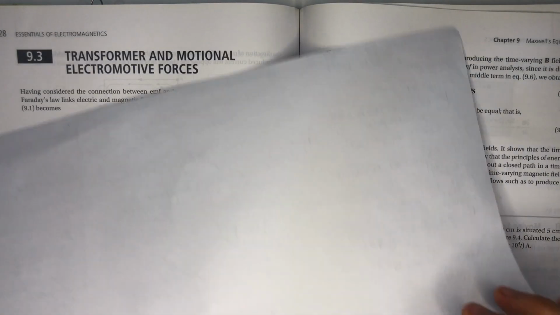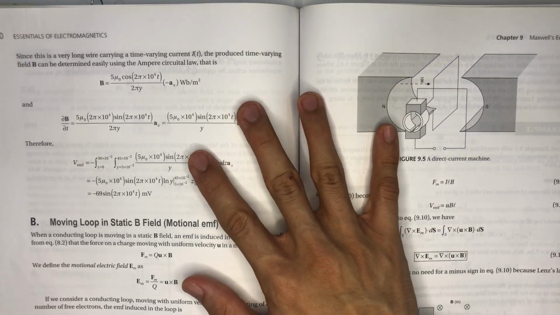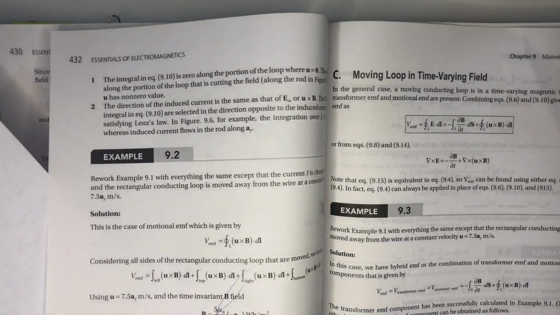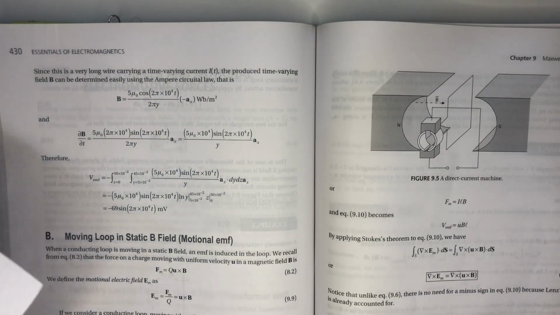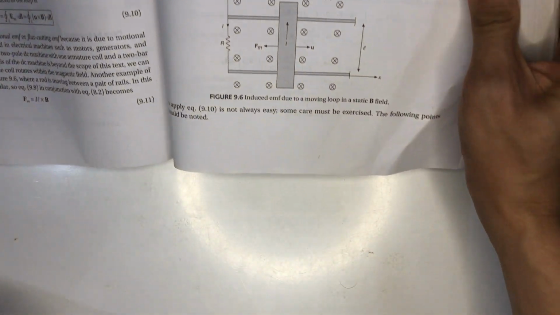You may refer to the motional EMF from page 430 and so on. I will be explaining in combination with the slides and also the Sadiku book.